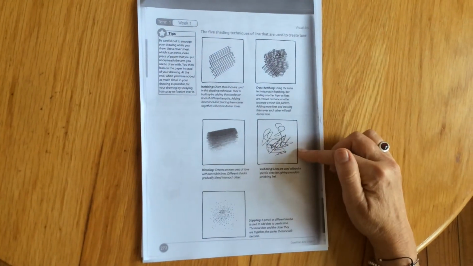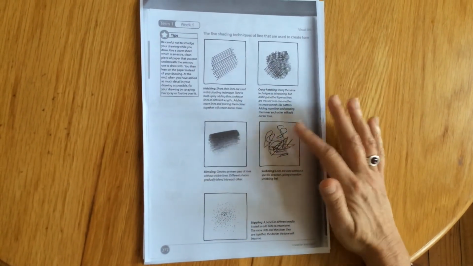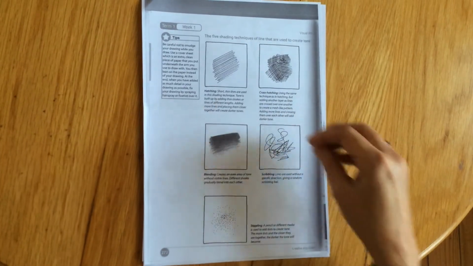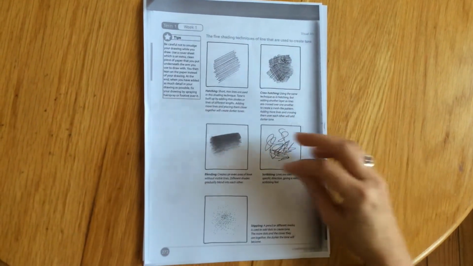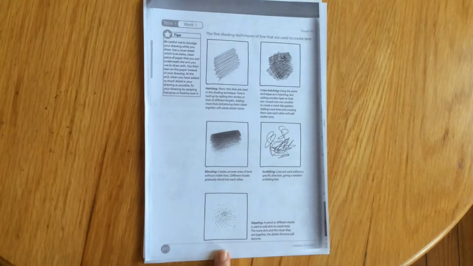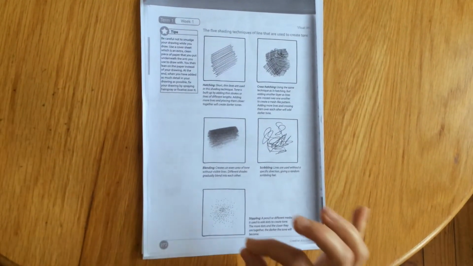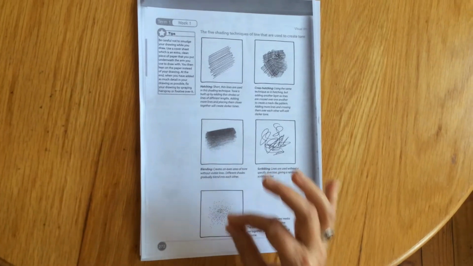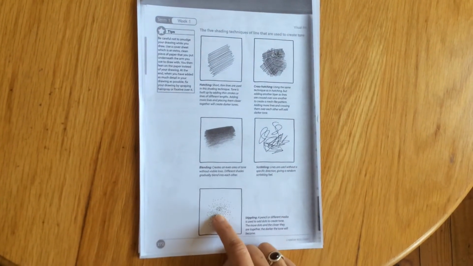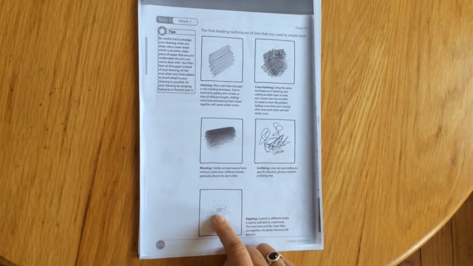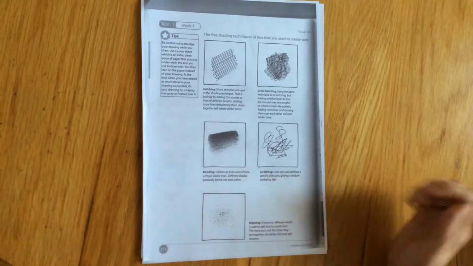Here we have scribbling. This is also a technique. The lines are used without any specific direction and given a random scribbling feel. And this one is called stippling. You're just using the little dot of your pencil. You're making many dots. When you put your dots together, you get a darker value, and as you spread them out, you get the lighter value.